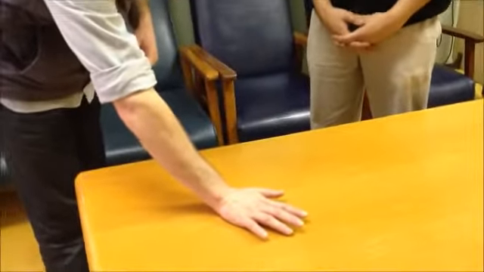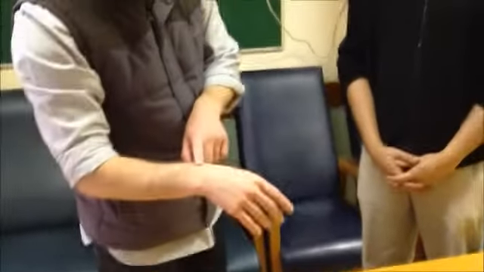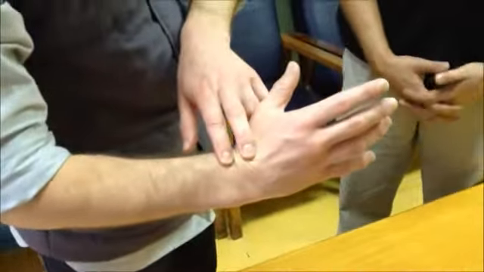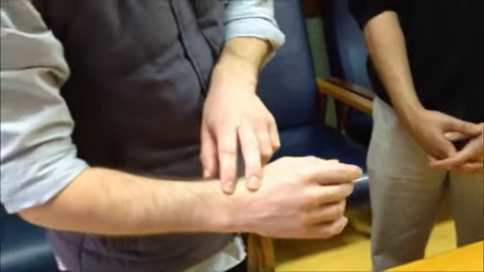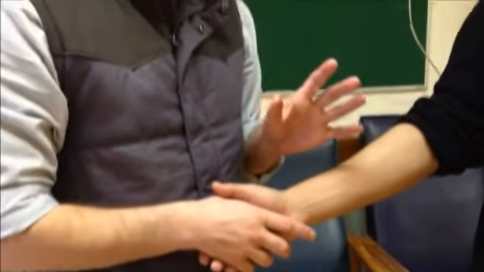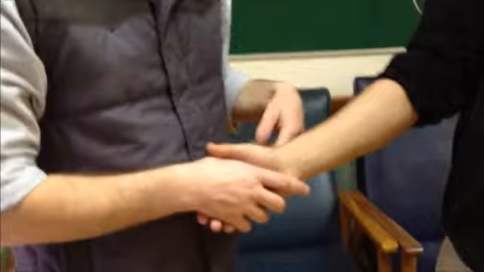Scaphoid fractures are common and the mechanism of injury is usually fall on an outstretched hand. When that happens, the distal radius and the second row of the carpus compresses the scaphoid between the two of them, causing a fracture. There are four classical examination maneuvers ranging from very sensitive but not very specific through to more specific but less sensitive.